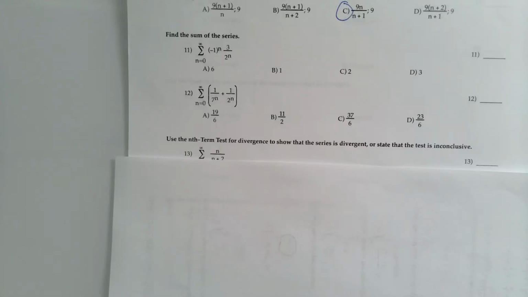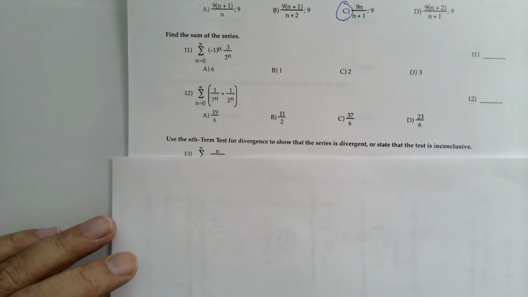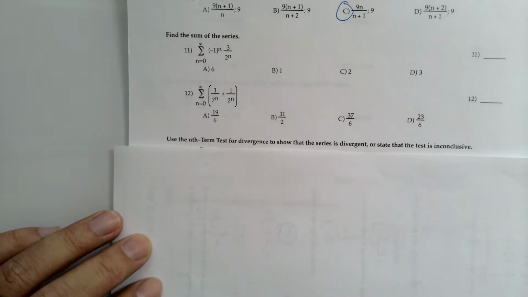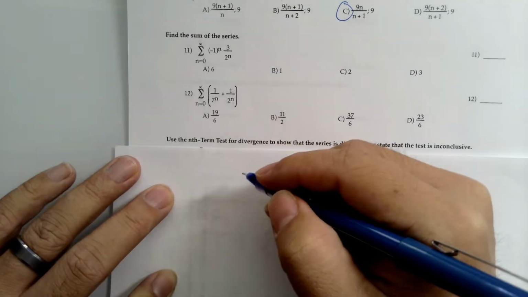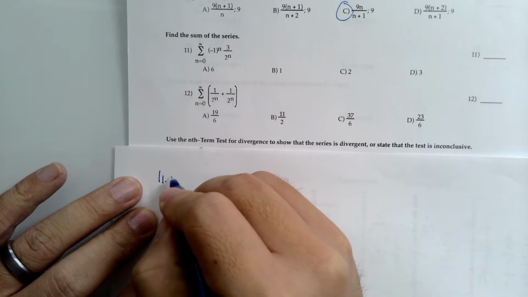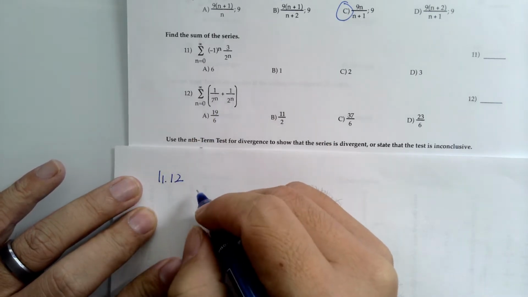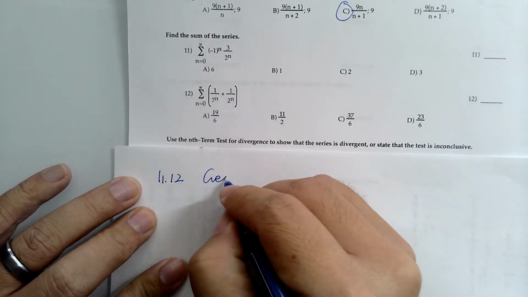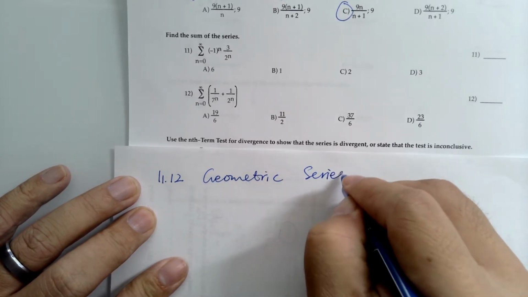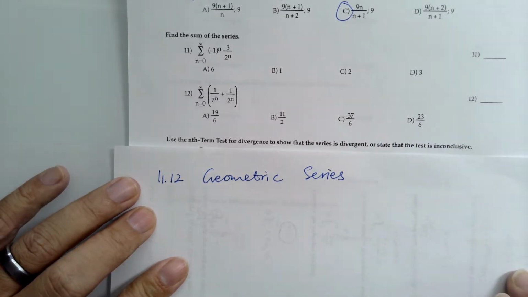All right, so now let's continue to look at a couple of questions here. Number 11, it says to find the sum of this given series. And 12, it's the same thing. So 11 and 12, both are called a geometric series.